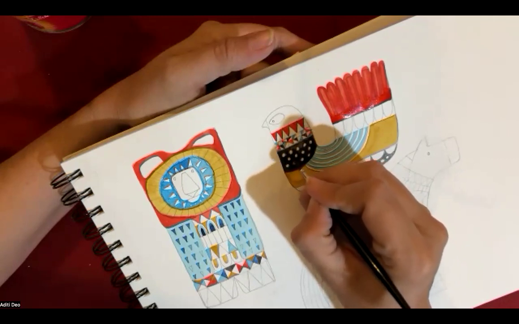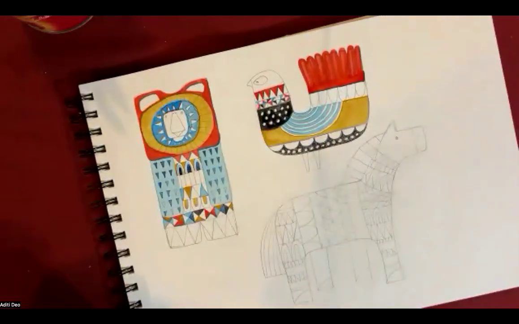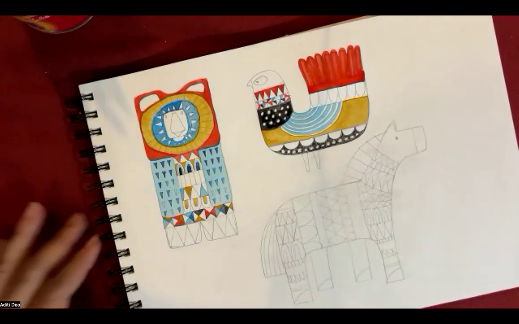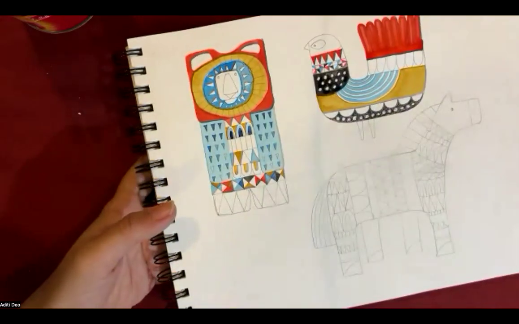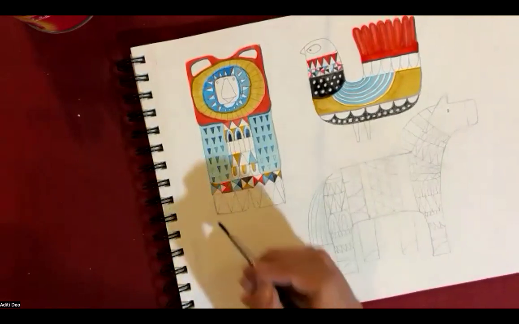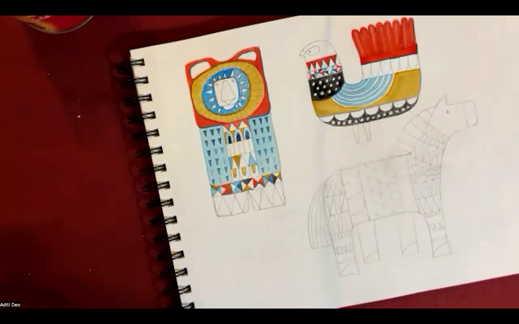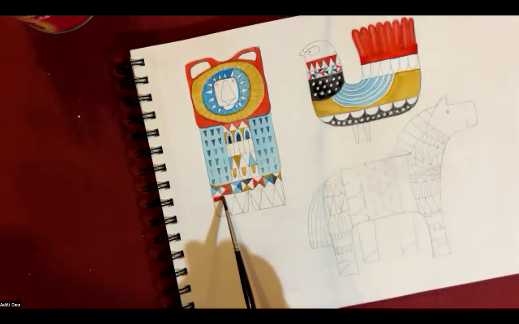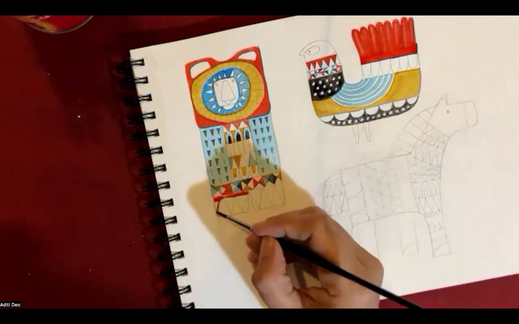So keep doing this, keep working on it. I think the feet can be made red and black. I would like to make that.